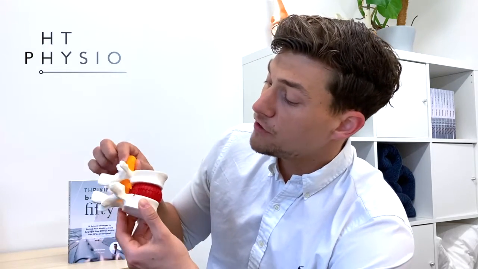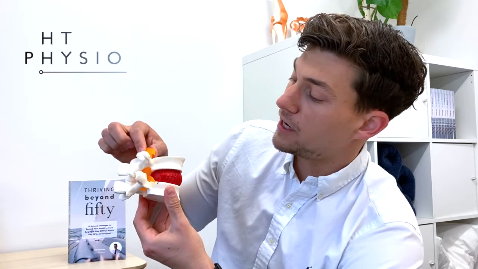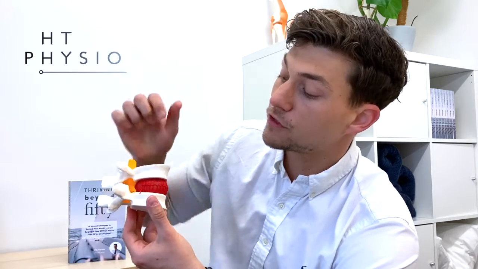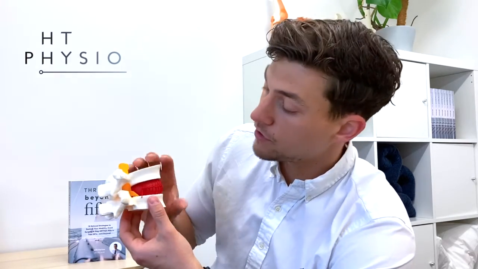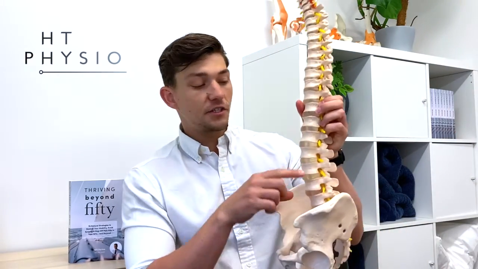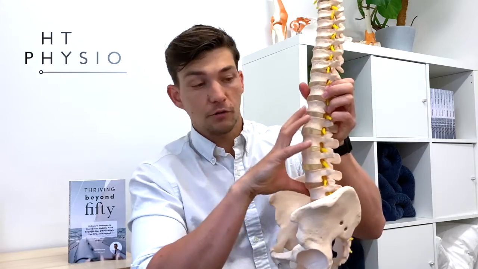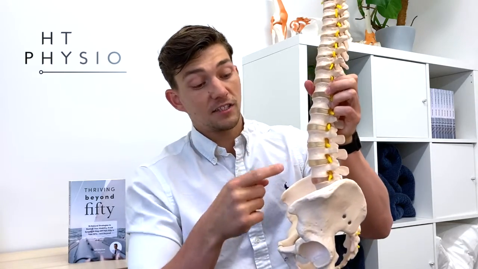And if you can see at the back of the spine here, right in the middle of the spine, we have the spinal cord, and coming off from every single level of the spinal cord, we have a nerve. So if the disc problem, the disc bulge or the disc herniation touches that nerve, you're going to get symptoms. And if you have a disc bulge that touches a nerve in the lumbar spine, which is the bottom of the spine, that's going to give you something called sciatica, which is pain all the way down the leg.